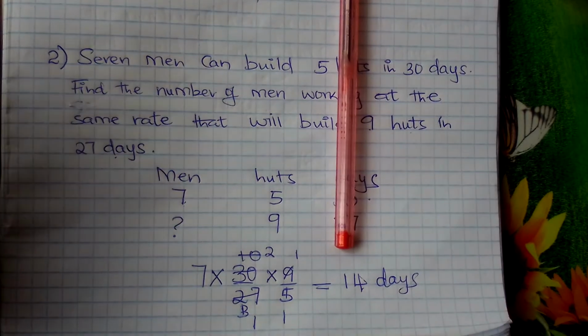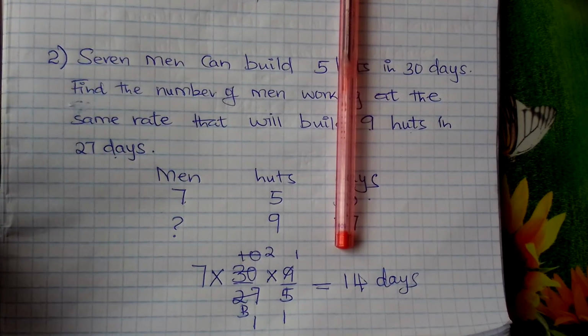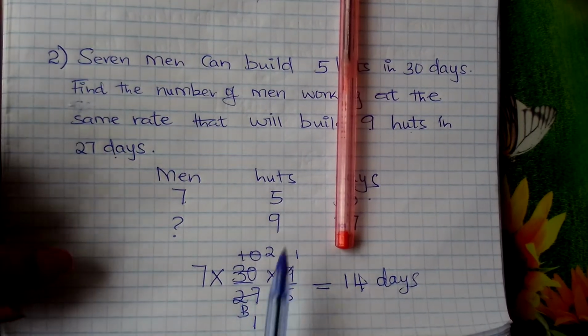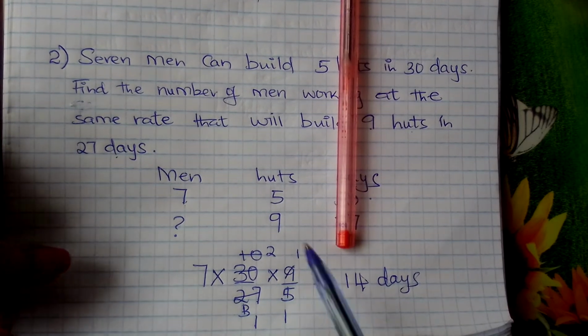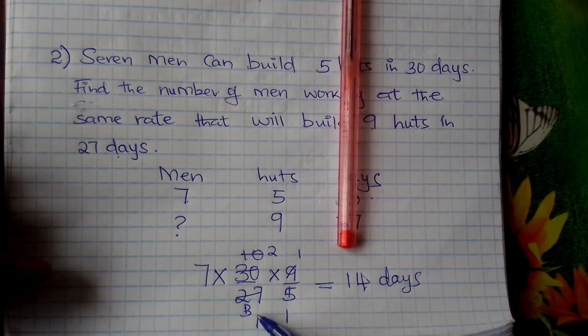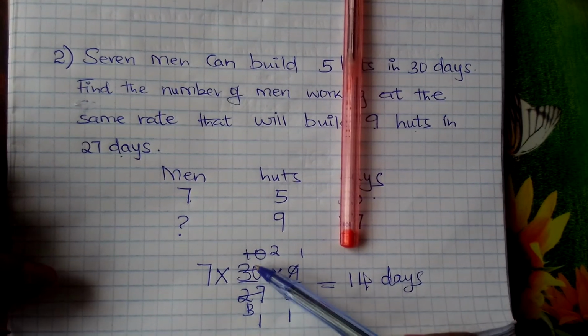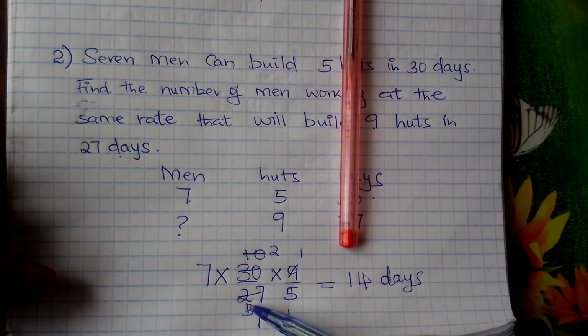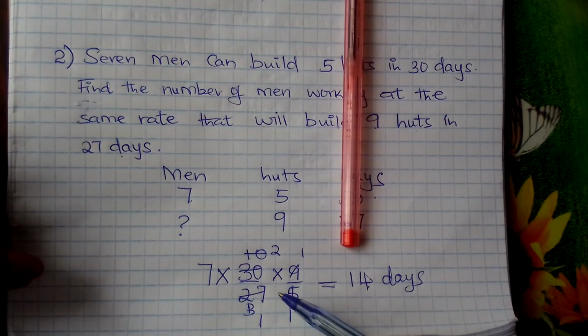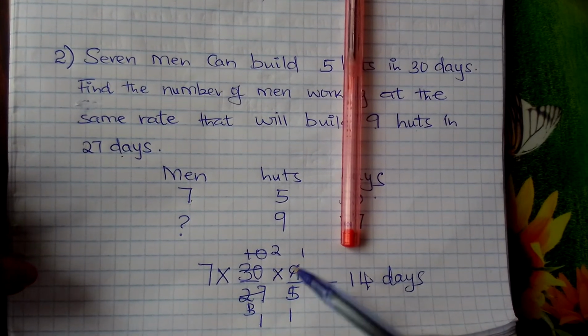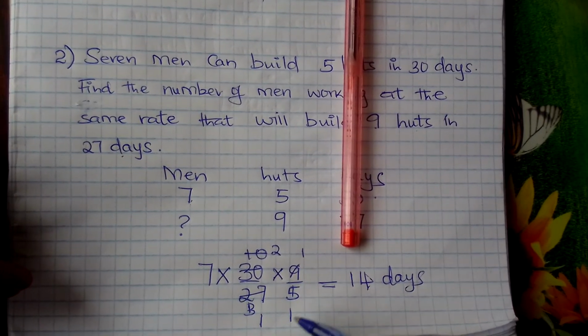Learner, go and practice on proportions. Remember, to increase a number, the numerator must be bigger than the denominator. You multiply with a fraction whereby the numerator is bigger than the denominator. And to decrease a number, learner, the numerator must be smaller than the denominator.